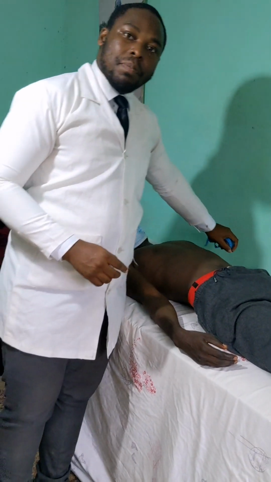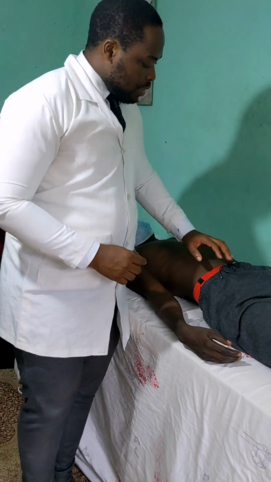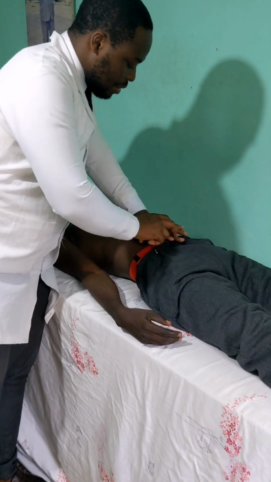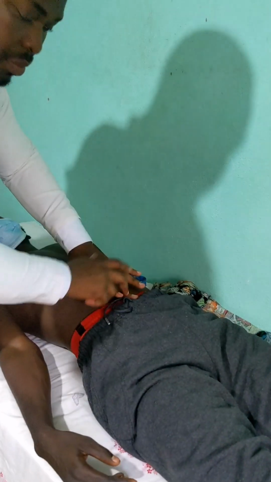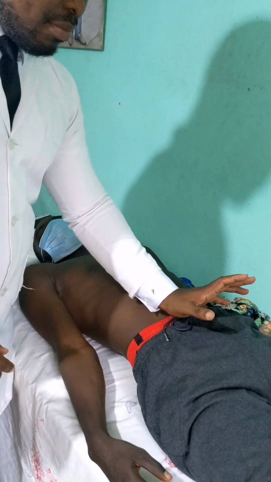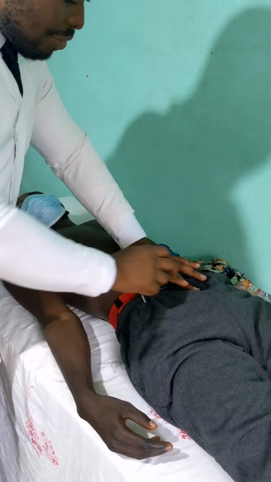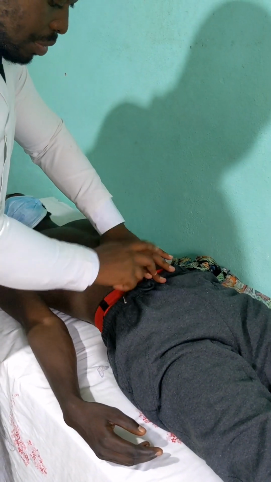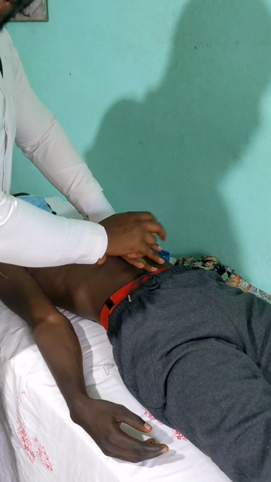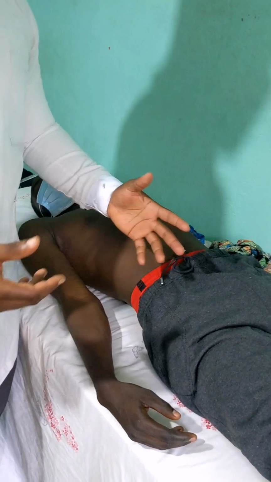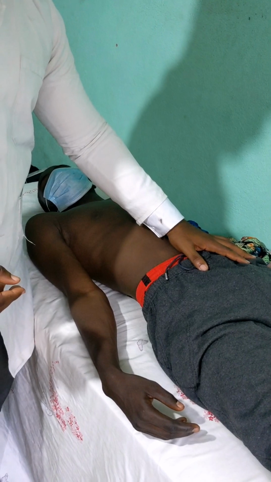The next thing is percussion of the pelvis. So you percuss at the level of the pelvis. In cases where the bladder is full, we are going to have dullness from the suprapubic region upward; otherwise, you are going to have a tympanic sound.